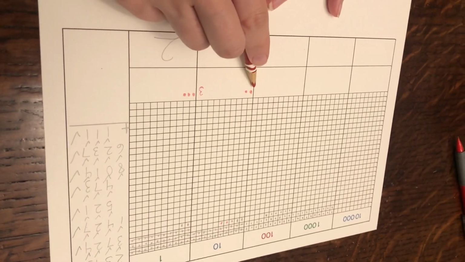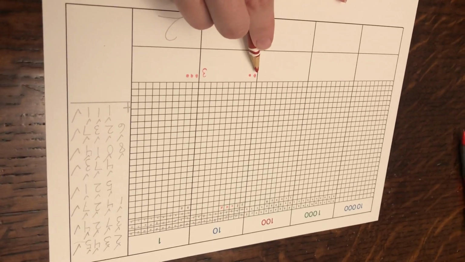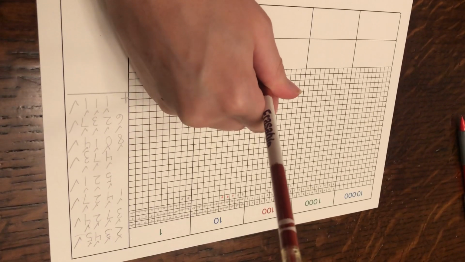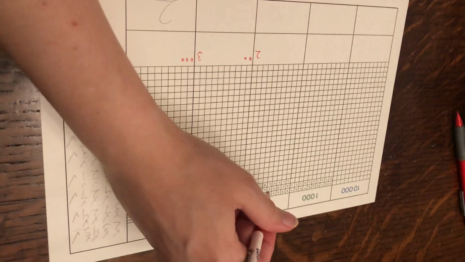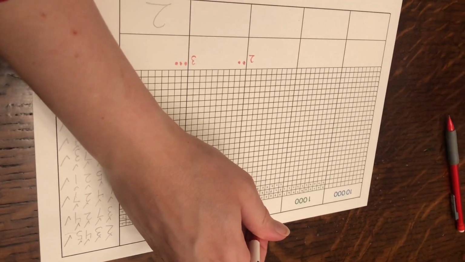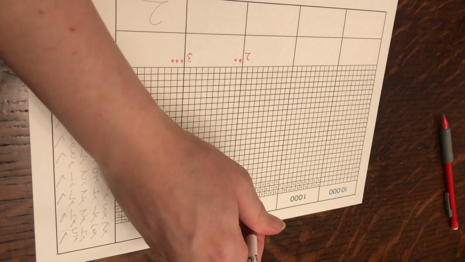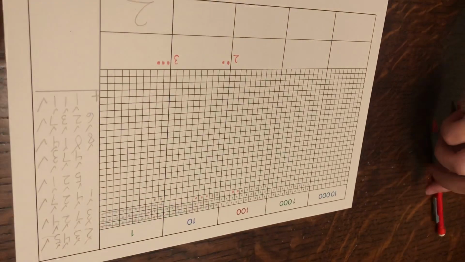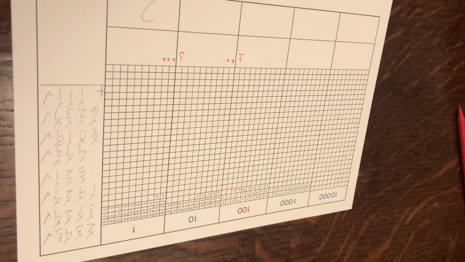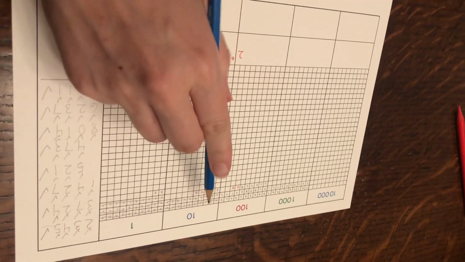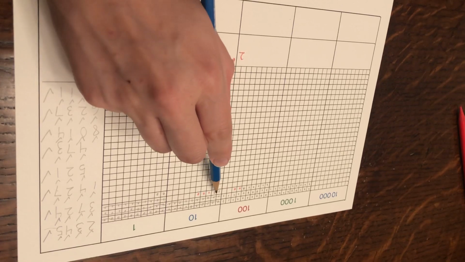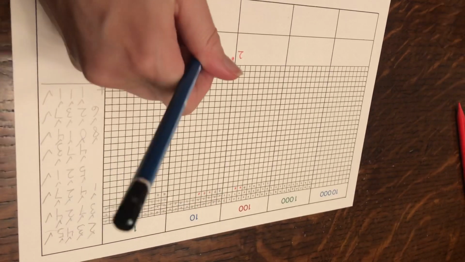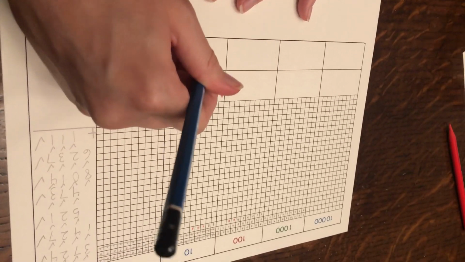Now, how many hundreds did we make from our tens? 100, 200. So 2 hundreds. Now we have to carry them over here. They're not tens anymore. 100, 200. And how many tens do we have in this column now? 1 ten, 2 tens, 3 tens, 4 tens, 5 tens. 5 tens. That's our answer for the tens.